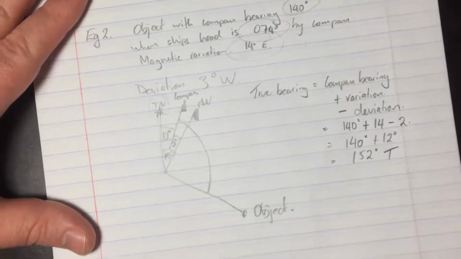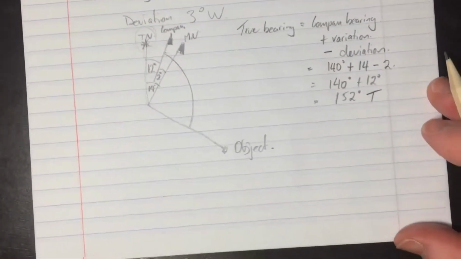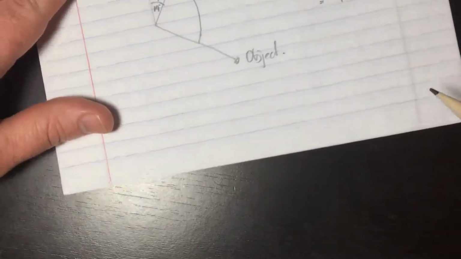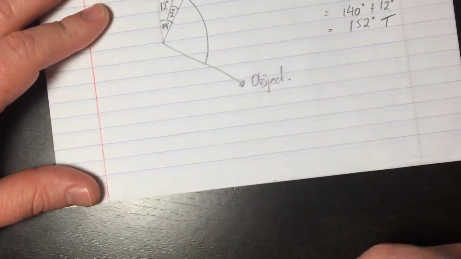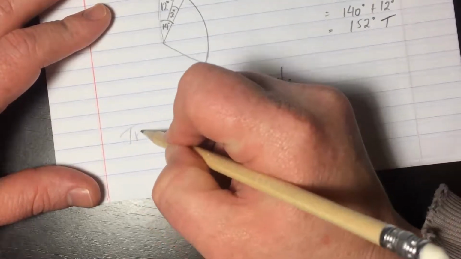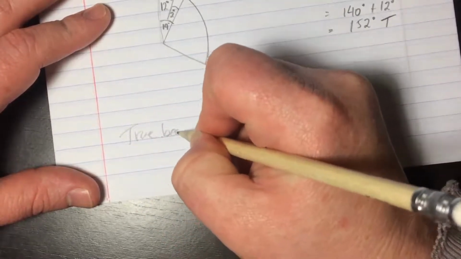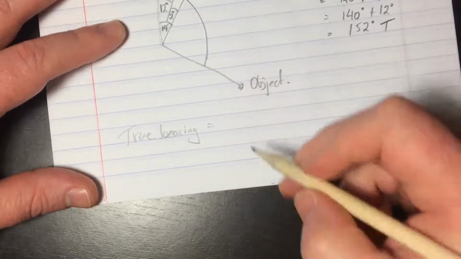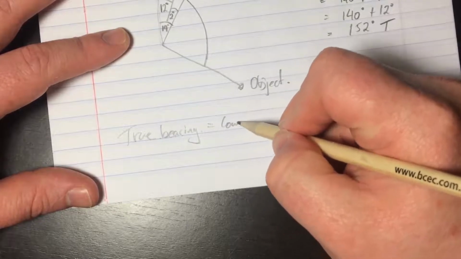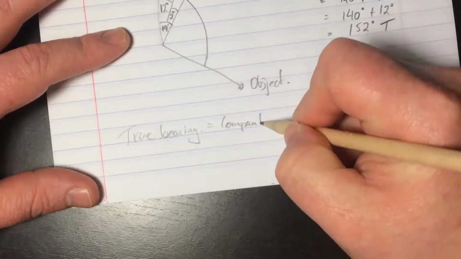So to summarize, to work out a true bearing, a true bearing will be equal to the compass bearing.